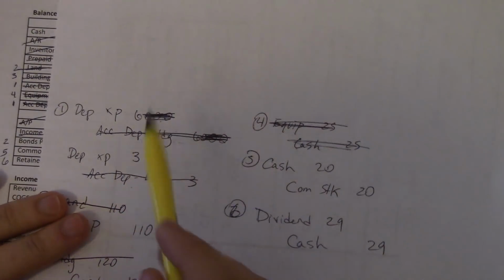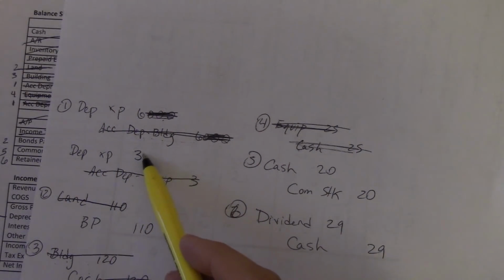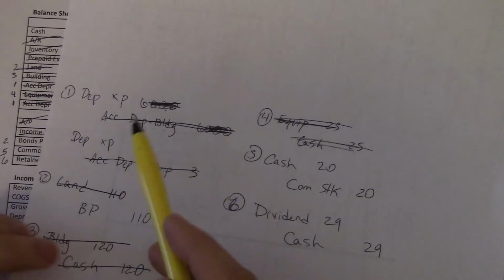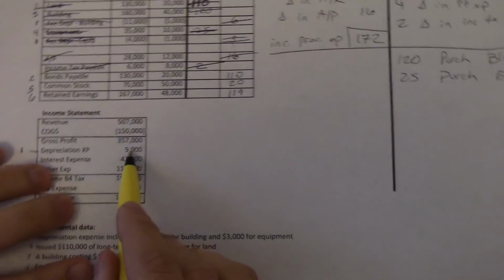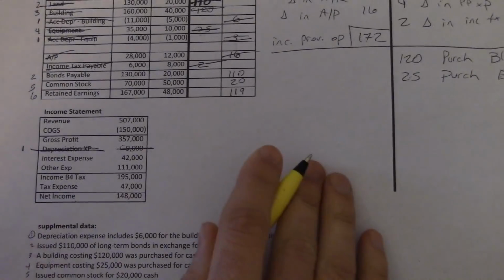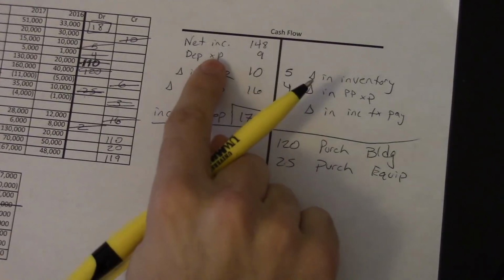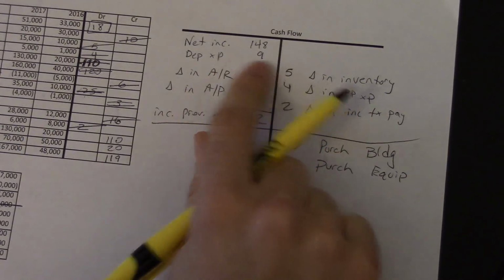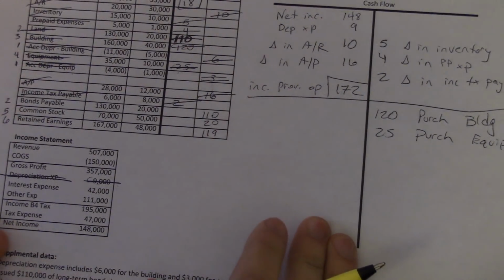Now, since we're on number 1 and we're pretty much done, let's just wrap this up. Depreciation expense of 6 and depreciation expense of 3. That's a total of 9 in depreciation expense, and that's exactly what's going on in our income statement. So we can cross that off. Depreciation expense here, here, here. And we also accounted for it up here with depreciation expense. There we go.